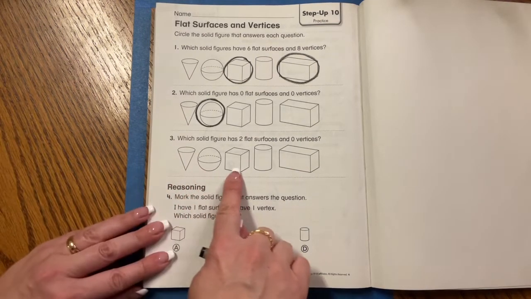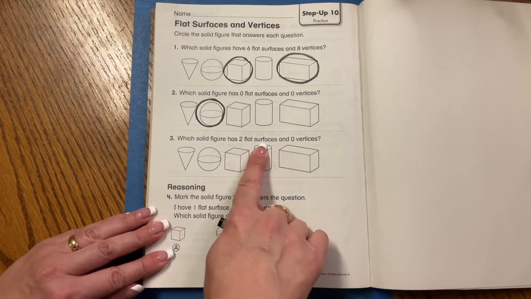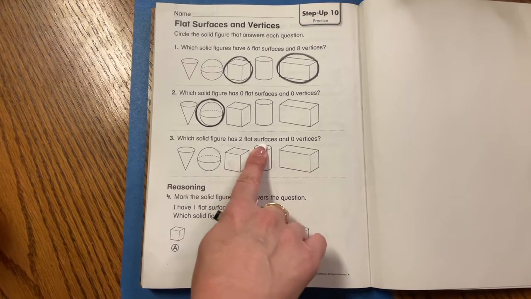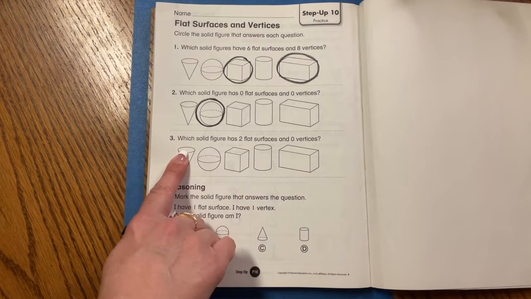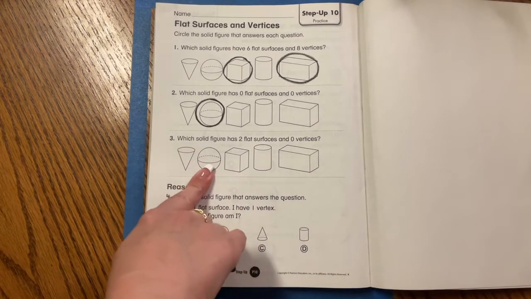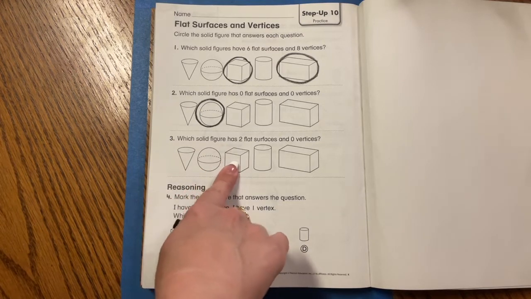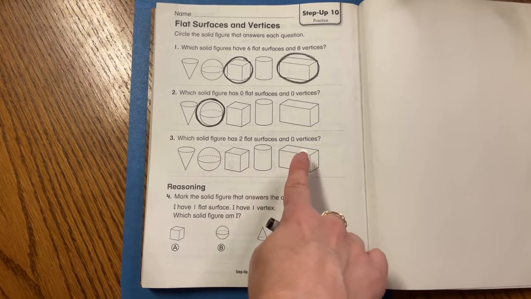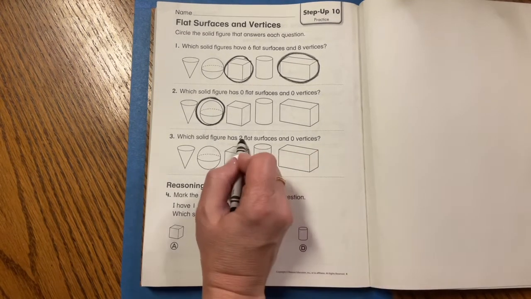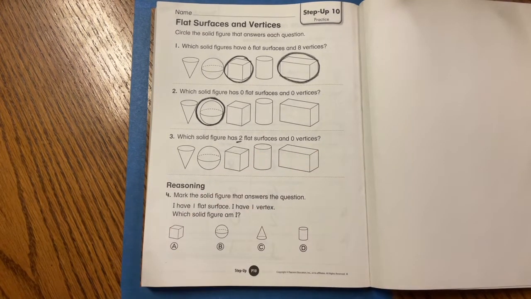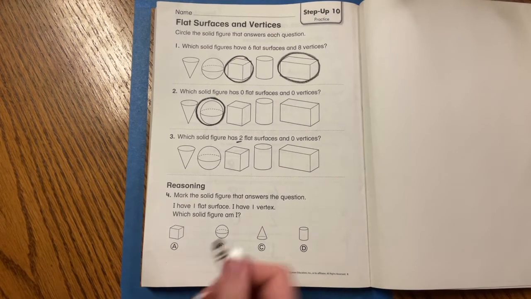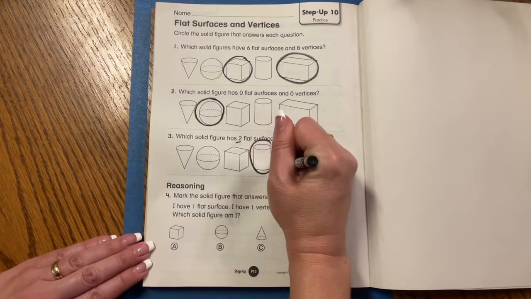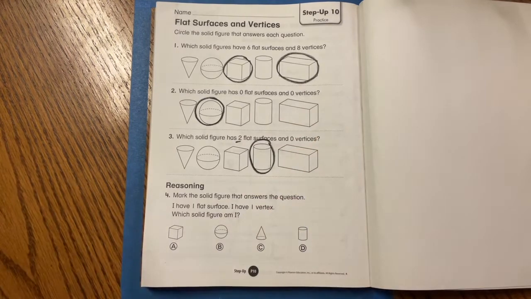Which solid figure has 2 flat surfaces and 0 vertices? I see 1 flat surface, no flat surfaces, 6 flat surfaces, 2 flat surfaces, and 6 flat surfaces. We only want 2. And no vertices, no corners. It's the cylinder. Yay! Excellent.